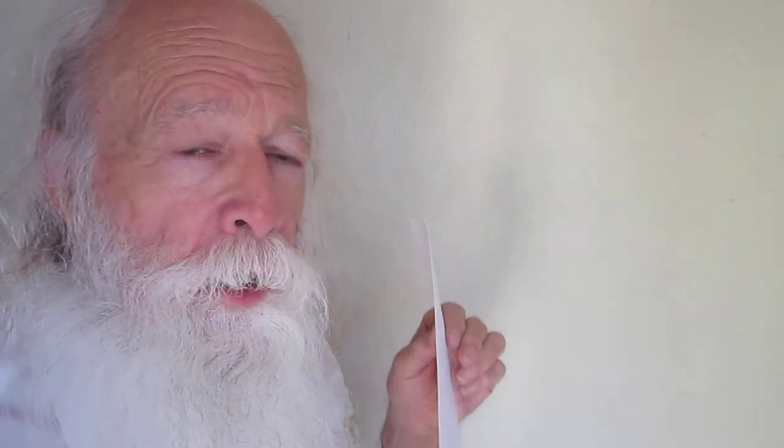So this does not demonstrate the Bernoulli principle. It does not demonstrate how the Bernoulli principle produces the lift on a wing.